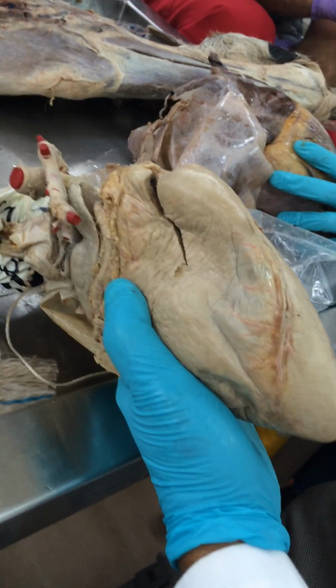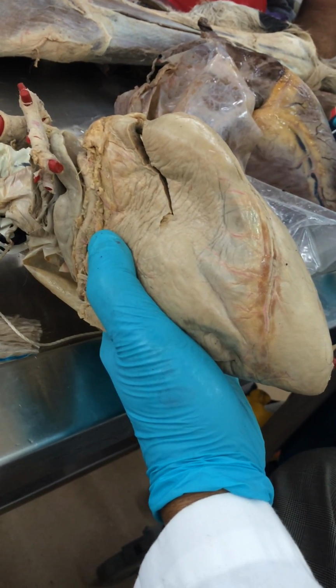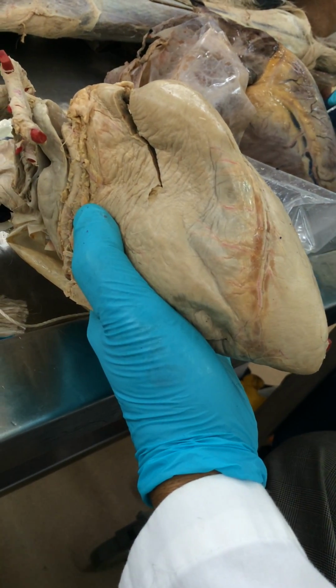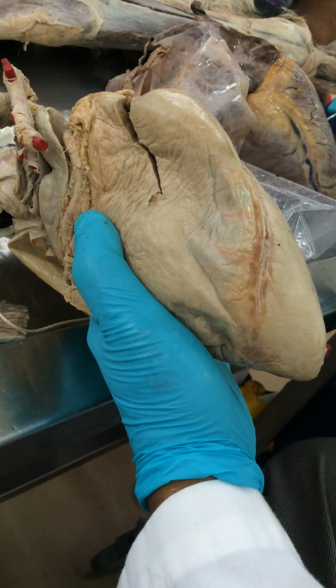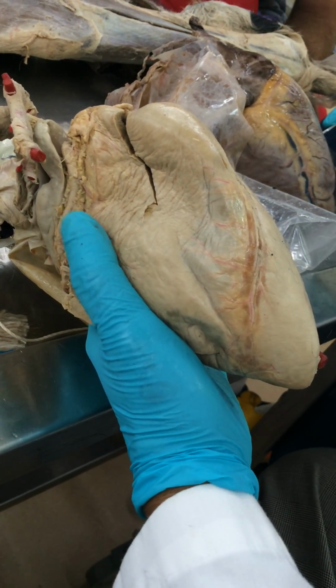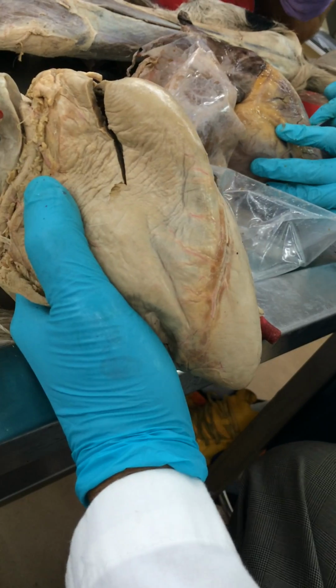Why is that so? Because there's only one coronary vein. No, there are two. Or, I mean, arteries? You're talking about the horse? No, not of all mammals.